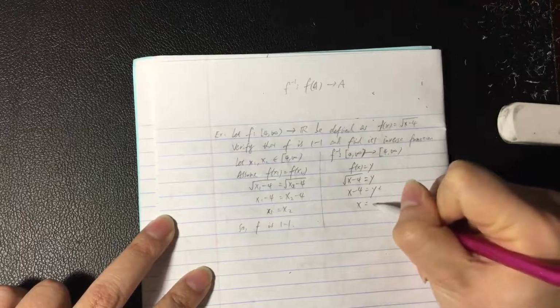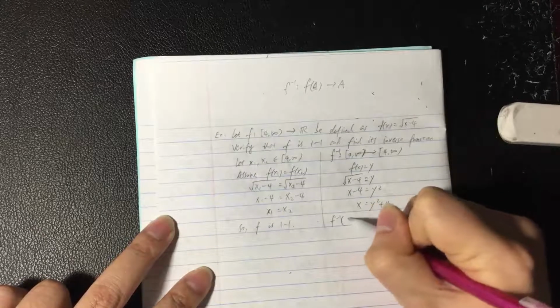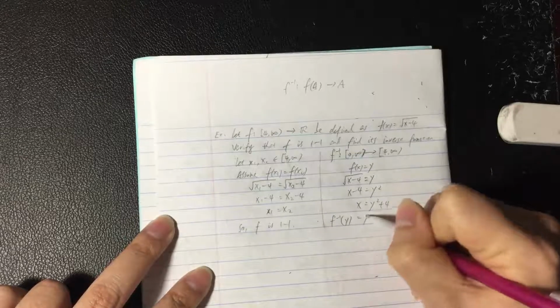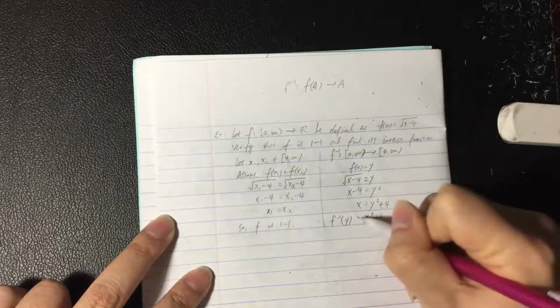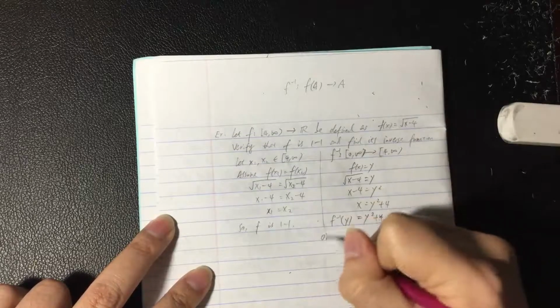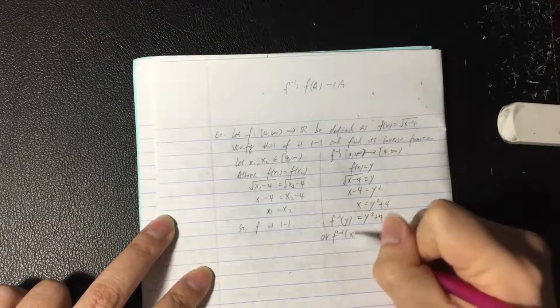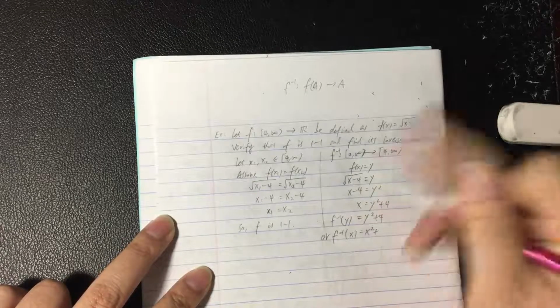Solve the equation for x. x equals y squared plus 4. So the inverse function of y is y squared plus 4. That's how we find the inverse function. But in general, we try to write it in terms of x. So we write the inverse function of x equal to x squared plus 4.